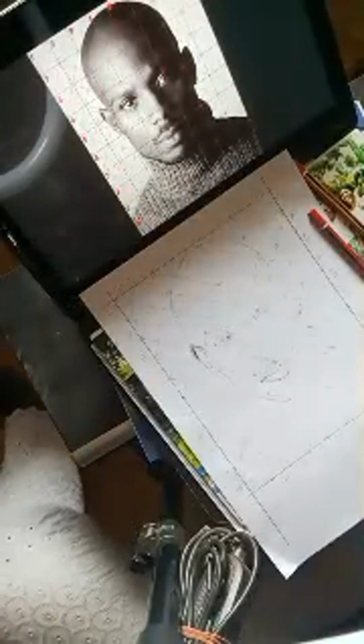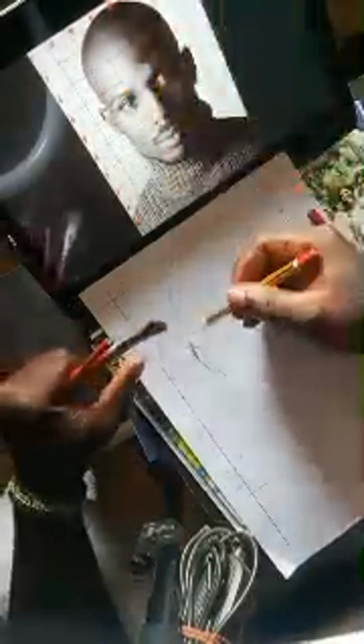You can see we've done that. We move to the next part. This area is a bit darker.